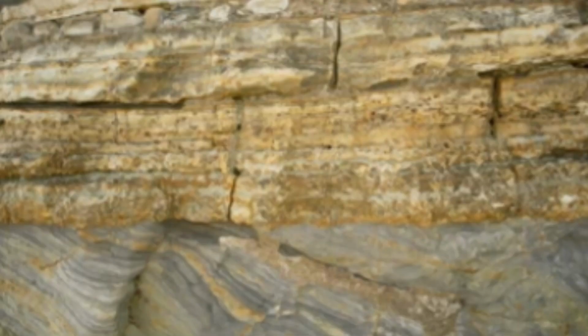Unconformity types. Unconformities are classified into several types based on the nature of the discontinuity and the relationship between the older and younger rock layers. Each type provides valuable insights into the geological history of an area and the processes that have shaped the Earth's surface over time. Here, we'll delve into the three main types of unconformities.